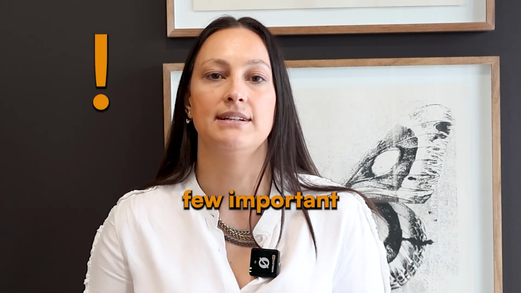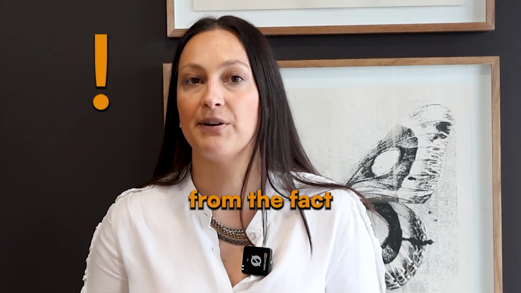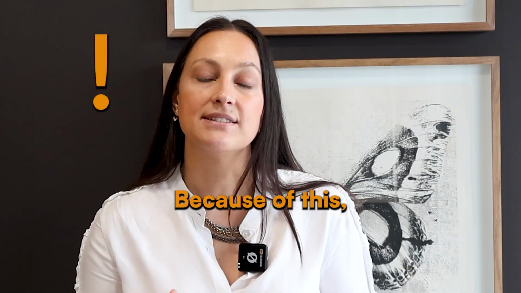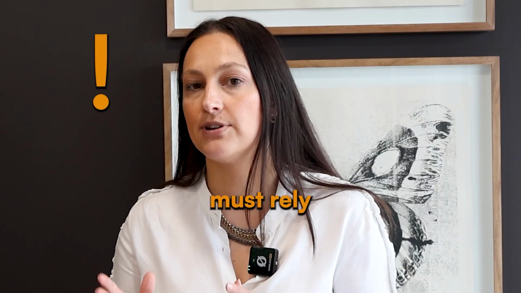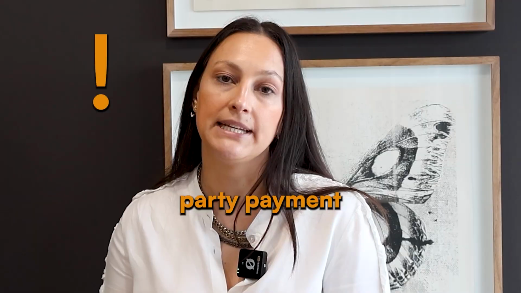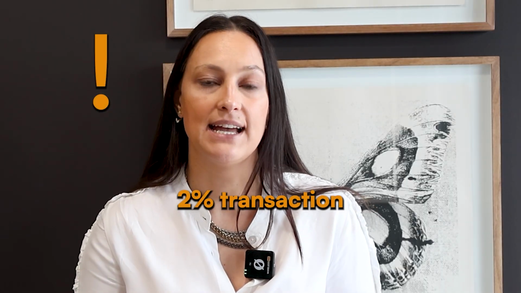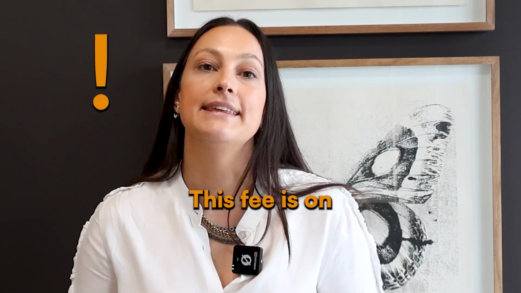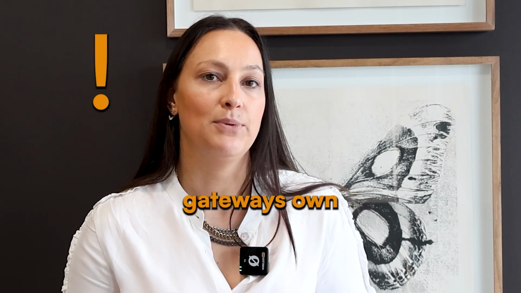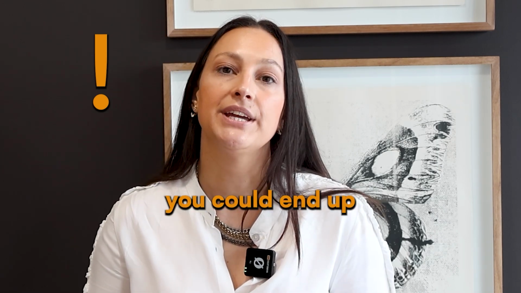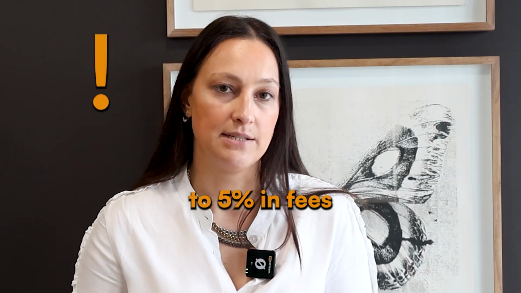However, for South African businesses, there are a few important limitations, and most of them stem from the fact that Shopify Payments is not yet available in South Africa. Because of this, South African merchants must rely on third-party payment gateways such as Payfast, Paystack, or Yoco, to name a few. Shopify adds an additional 2% transaction fee if you're using the basic plan. This fee is on top of your payment gateway's own transaction costs, which are usually around 2.5%, meaning you could end up paying close to 5% in fees per transaction.